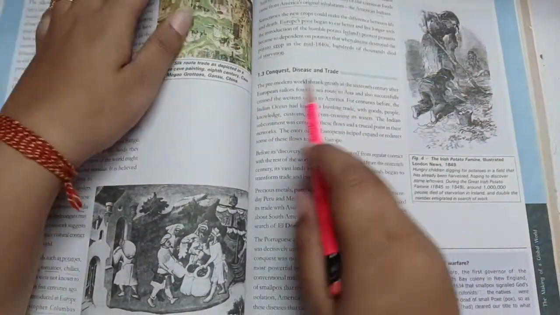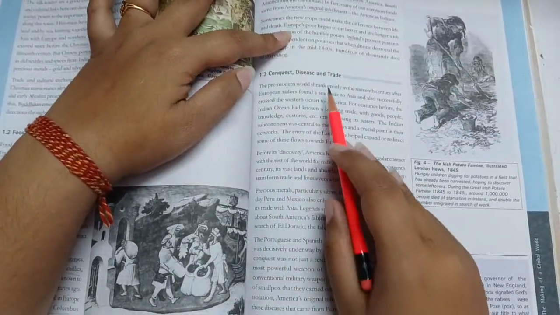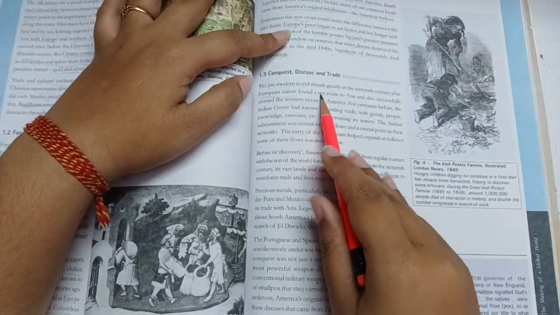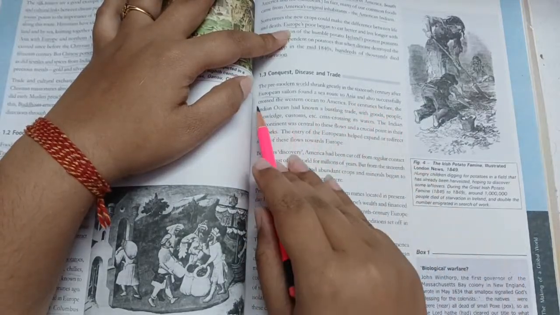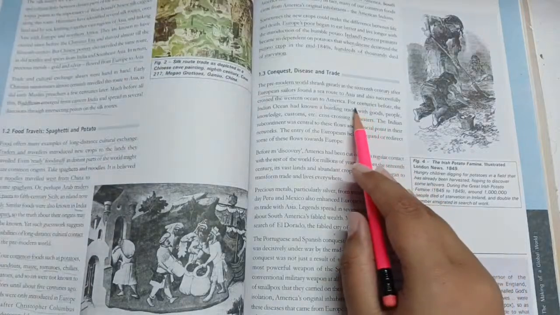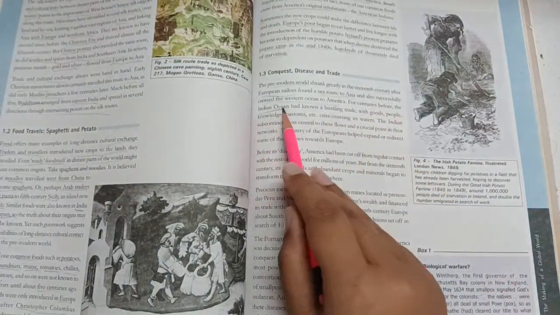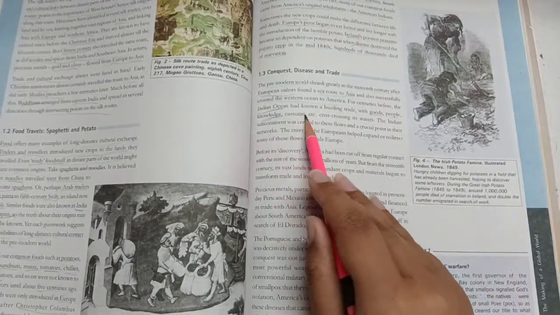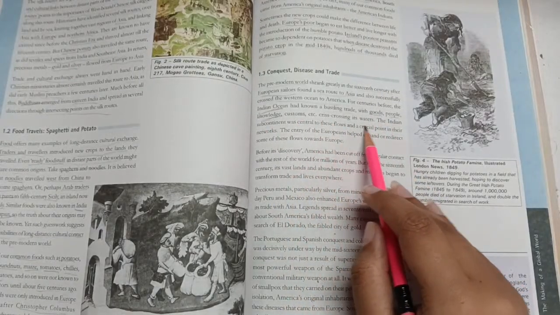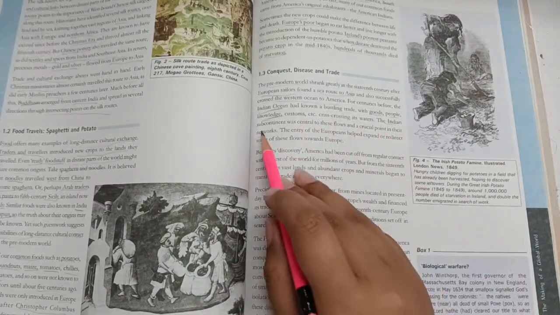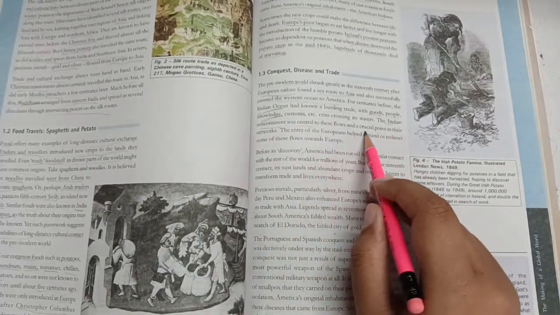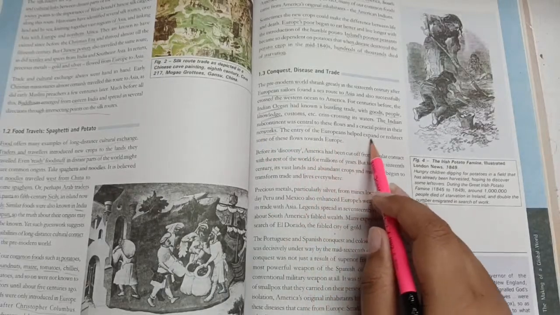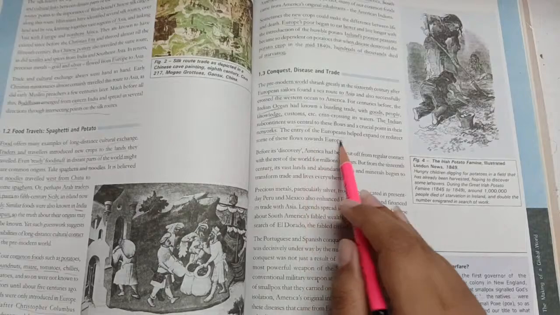Conquest, disease, and trade. The pre-modern world shrank greatly in the 16th century after European sailors found a sea route to Asia and also successfully crossed the Western Ocean to America. For centuries before, the Indian Ocean had known a bustling trade with goods, people, knowledge, customs, etc., crisscrossing its water. The Indian subcontinent was central to these flows and a crucial point in their networks. The entry of the Europeans helped expand or redirect some of these flows towards Europe.